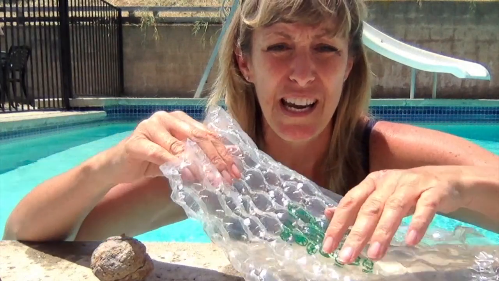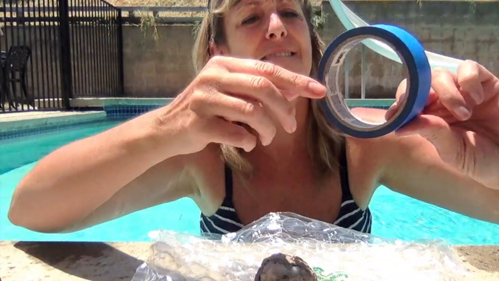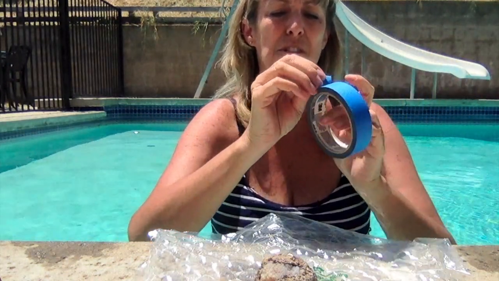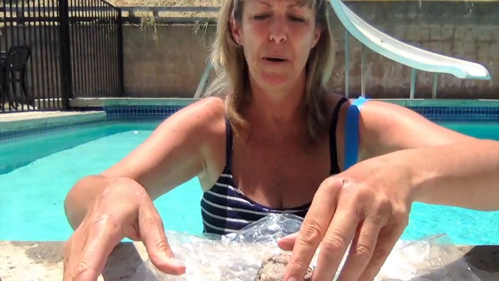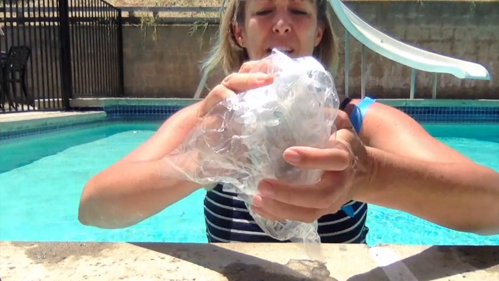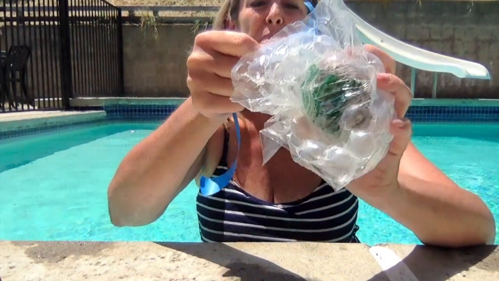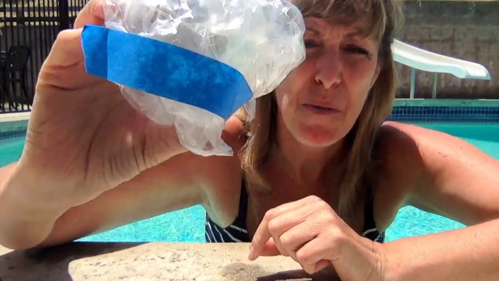So I was wondering if I took this bubble wrap and took this heavy, heavy rock and I put it on here, and then I decided I was going to wrap it up with some tape. So I'm going to bubble wrap my rock. Okay, so let me bubble wrap my rock. Wrap it up, make it all tight. I just wonder if this might make my rock float.